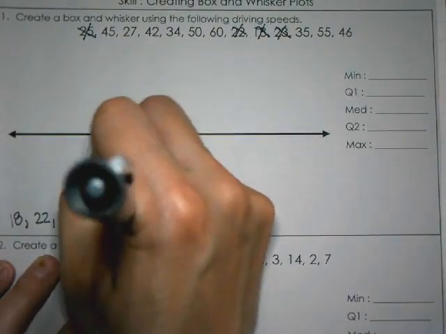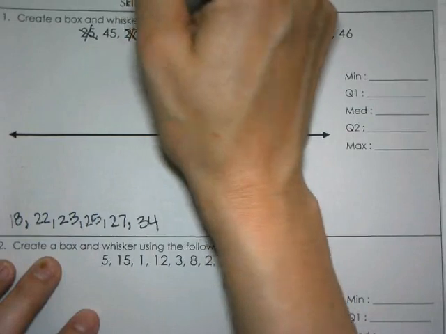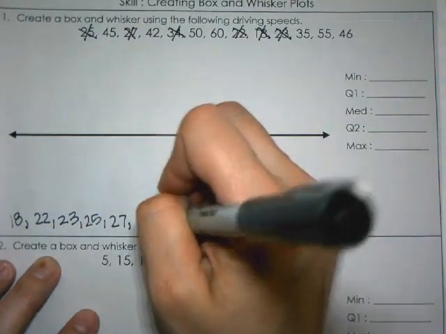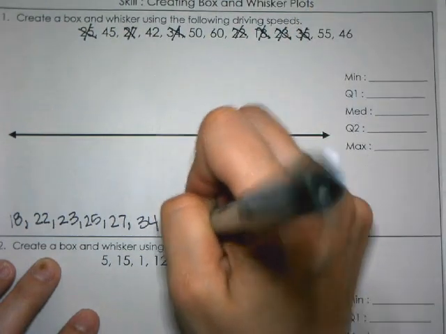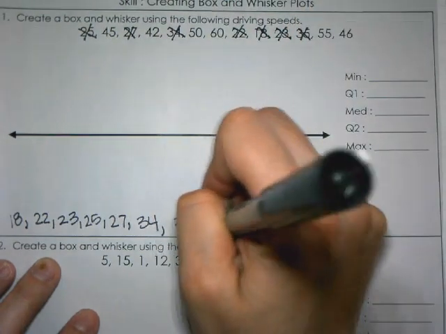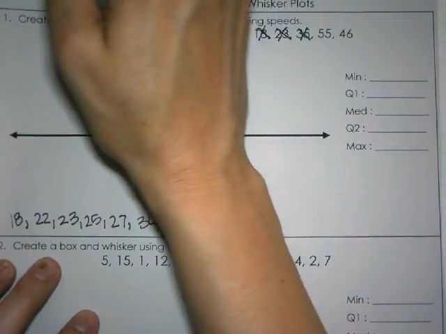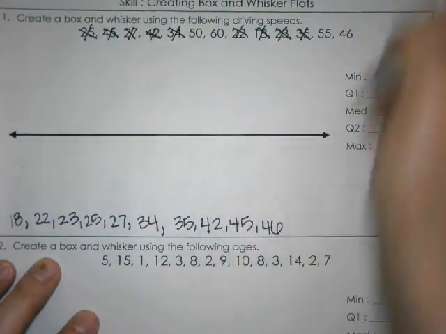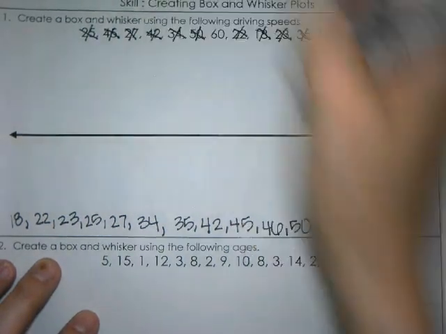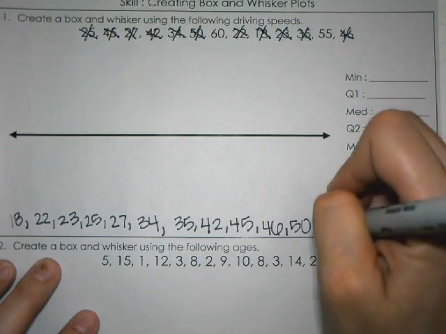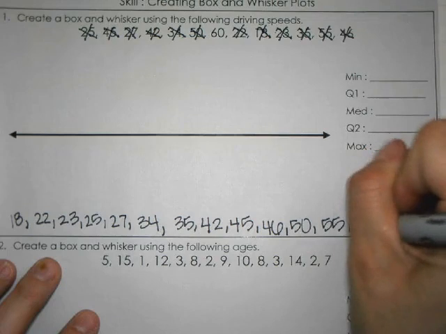27. After 27? 37. After 34? 35. After 35? 43. After 42? 45. After 45? 46. After 46? 53. After 50? 69. After 55? 60.